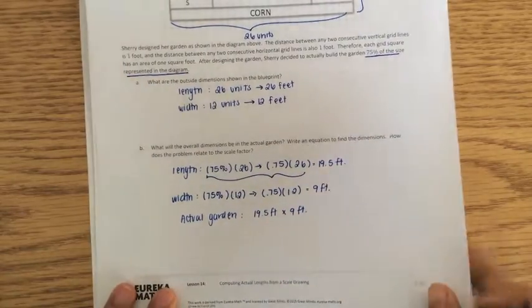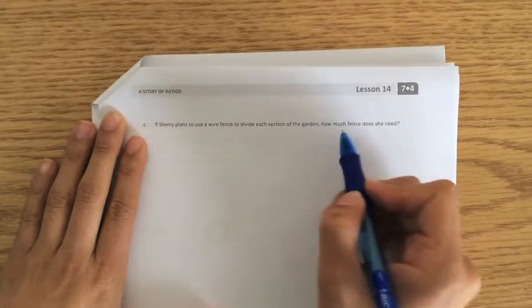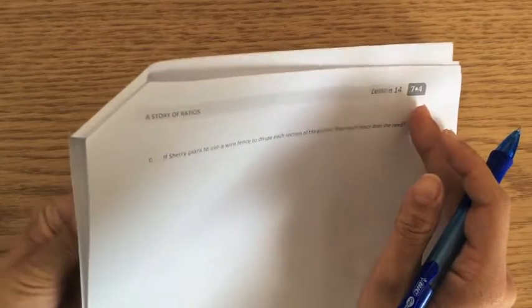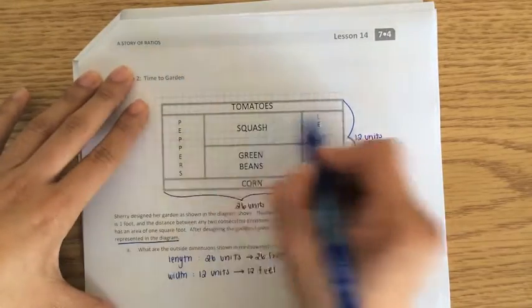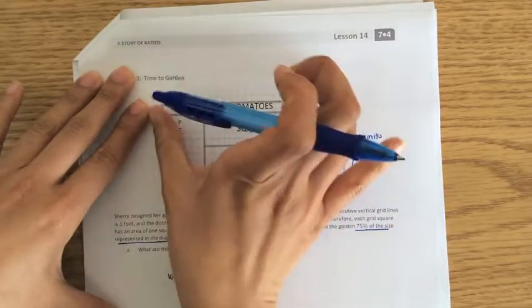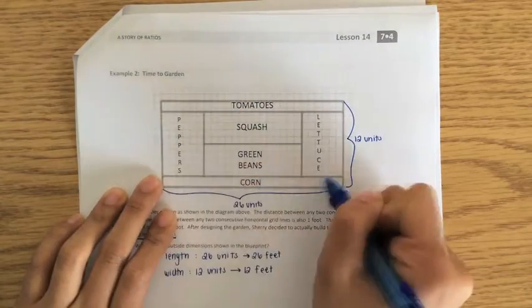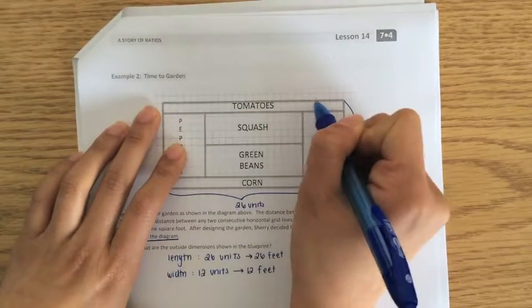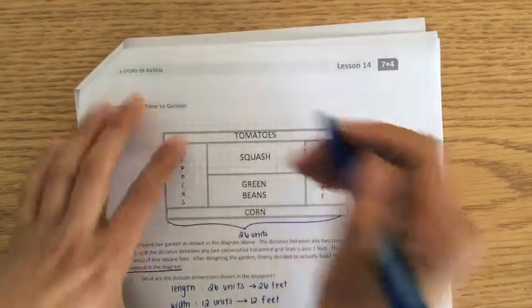All right, flipping it over to part C. If Sherry plans to use a wire fence to divide each section of the garden, how much fence does she need? So that means you need to take a look back at your original photo. She wants to build a fence around everything, the lettuce, the pepper, squash, green beans, etc. So what we need to do is count up all of these different boxes of units here. That would be our perimeter. So there's 26 here, 26 here, 26 here, and 26 here. So that means I need to account for 4 of these 26 units.